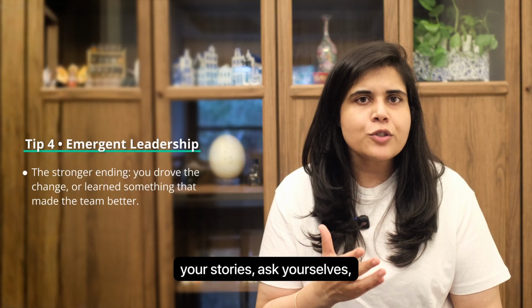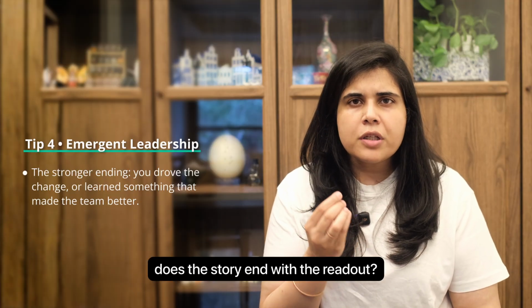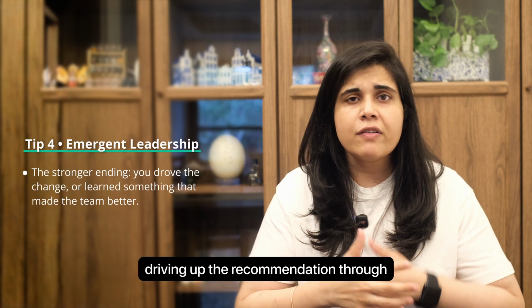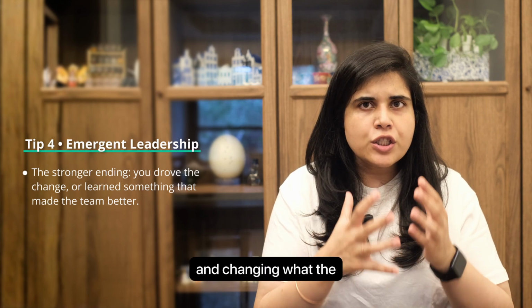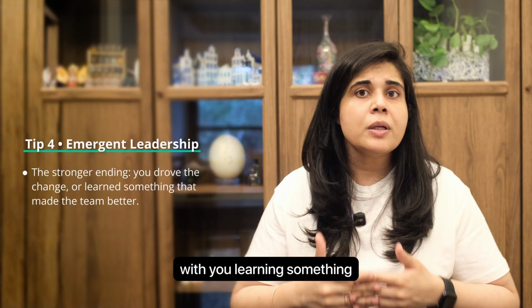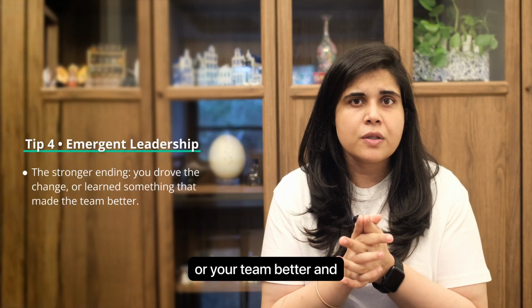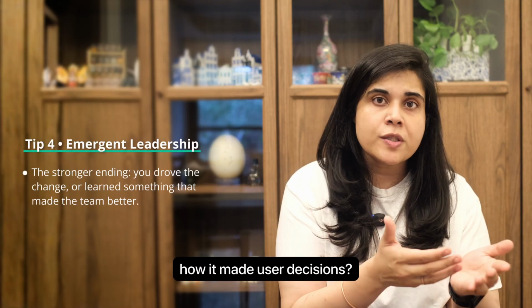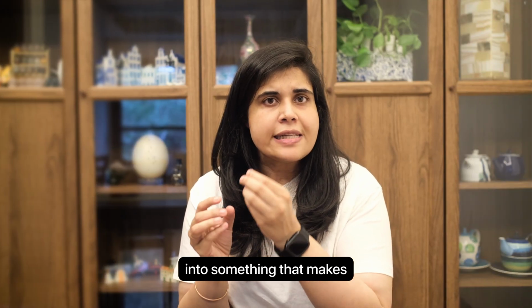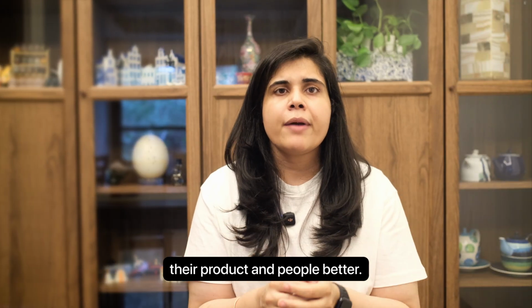So when you're crafting your stories, ask yourself, does the story end with the readout? Or does it end with you stepping up, driving the recommendation through, and changing what the product team actually built? Or alternatively, did it end with you learning something that made you a better researcher, or your team better and how it made user decisions? Google wants to see that you can tie your research brilliance into something that makes their product and people better.